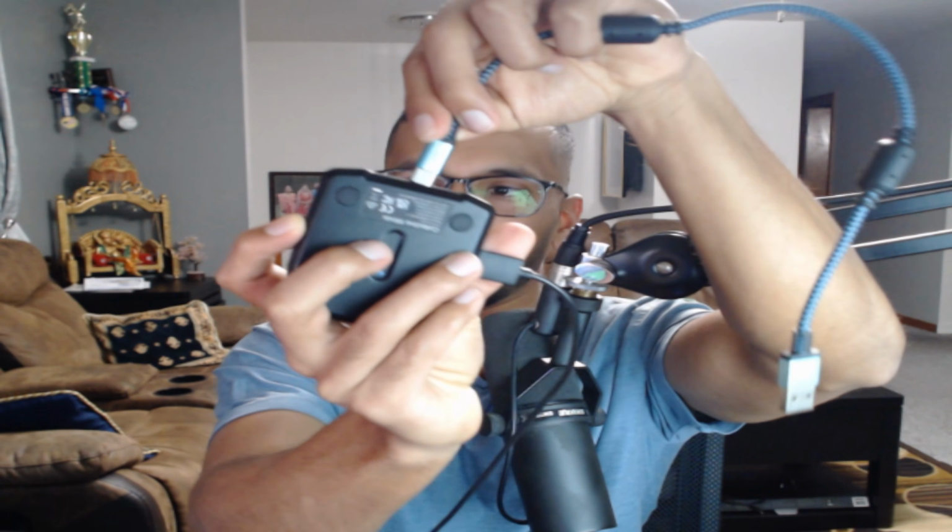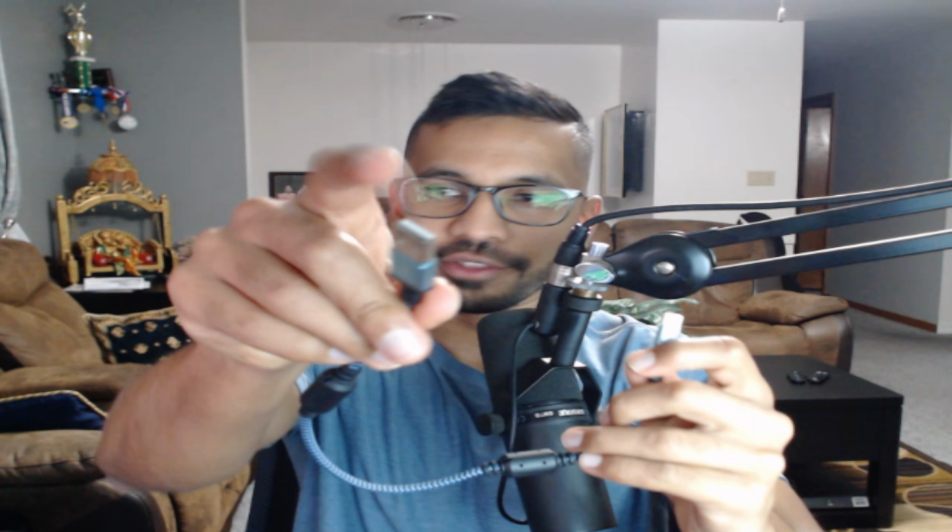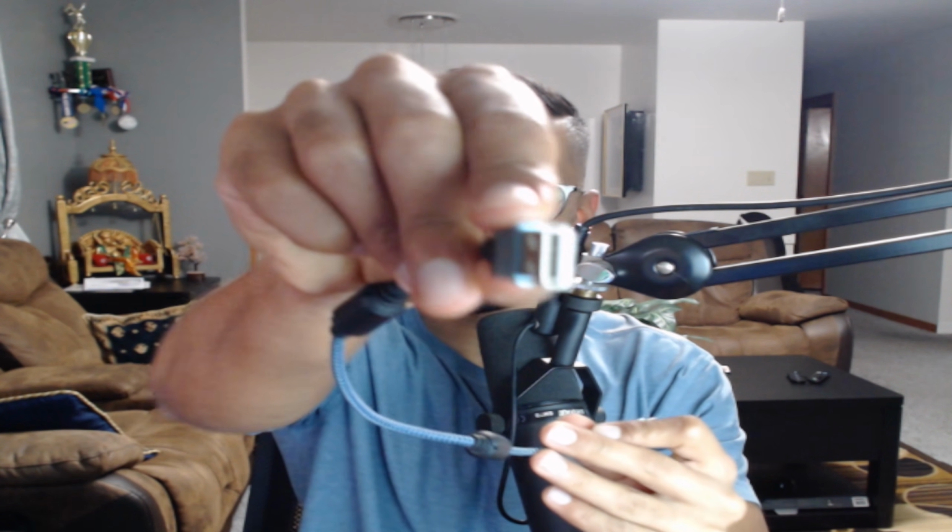The USB-C end is going to go at the top of the Zen, just like this, all right? But first, always make sure you plug this USB side into your PS5 first, okay? So just plug this end into your PS5, front or the back, doesn't matter.